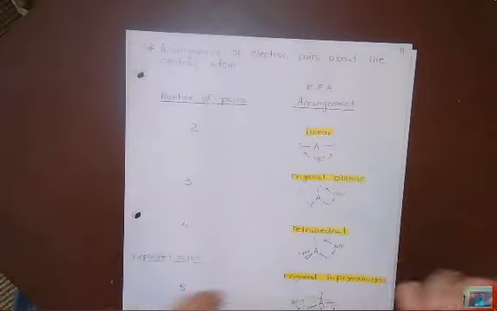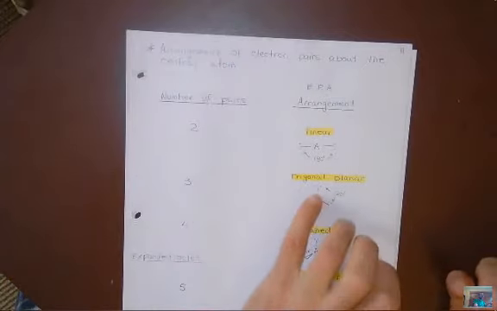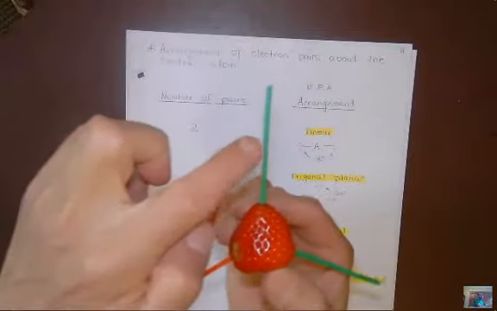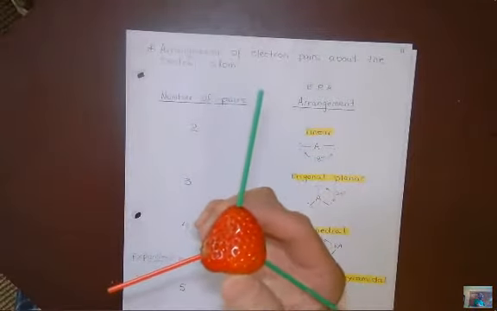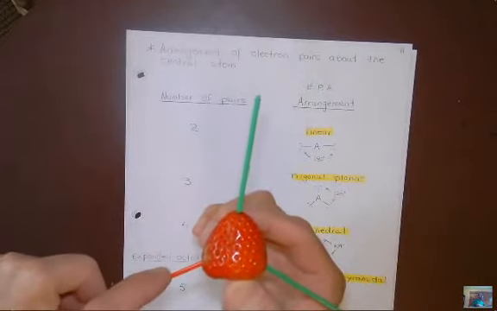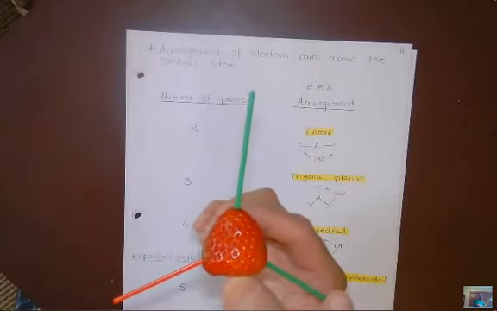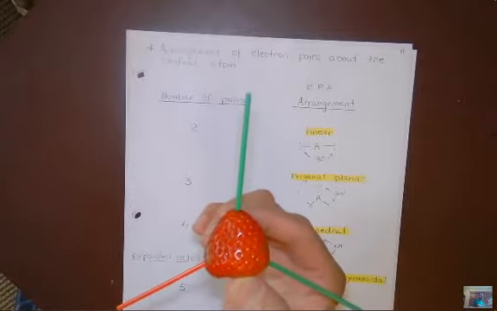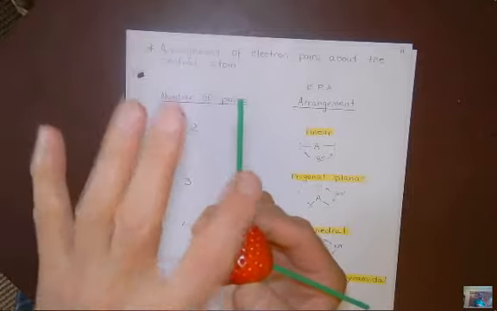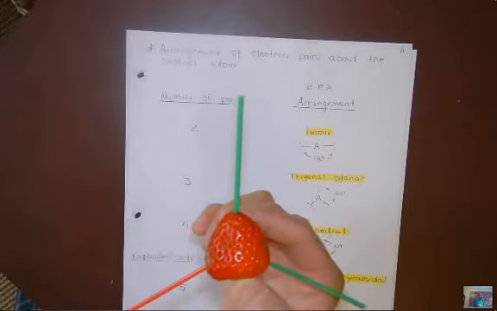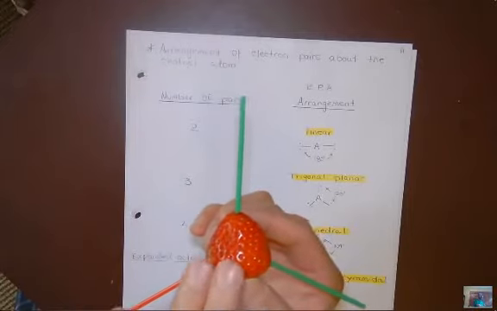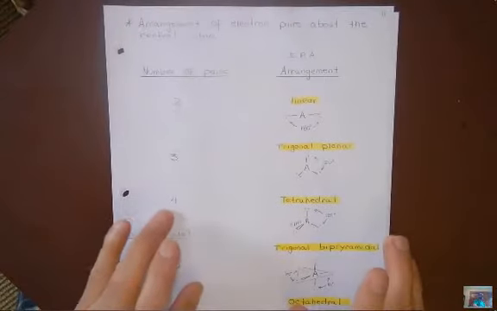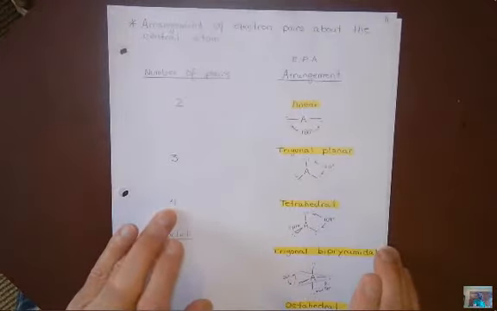Now remember, this picture shows them as three lone pairs, but this could be a single bond and a lone pair. This could be a double bond, a single bond, and another single bond. It's when you just count up the total number of groups around the central atom. If the total number of groups are three, the electron pair arrangement is trigonal planar. Okay, what happens when there's four total groups around the central atom?